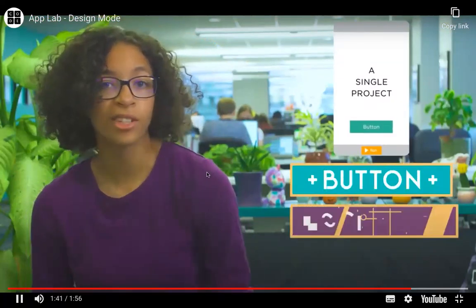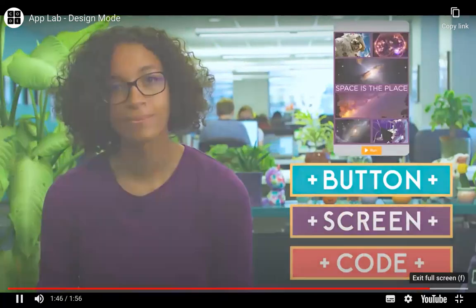In the next few levels, you'll be working on a single project. First, you'll add a button, then you'll add a new screen, and finally you'll write code so that the button switches to the new screen.